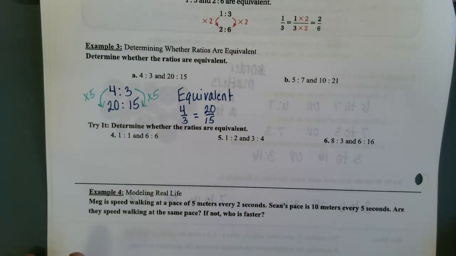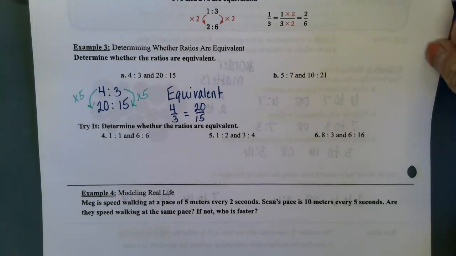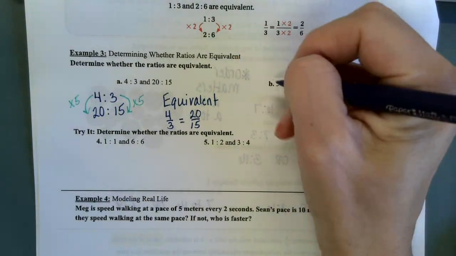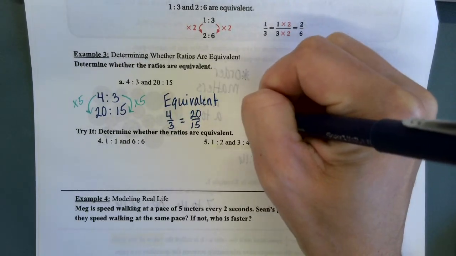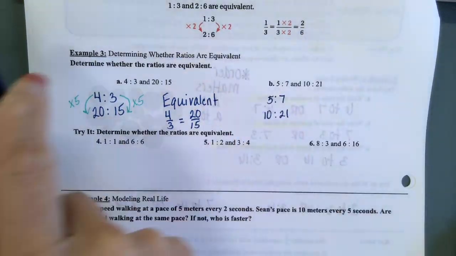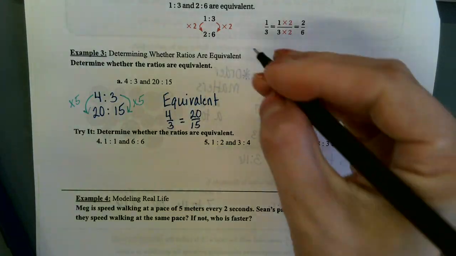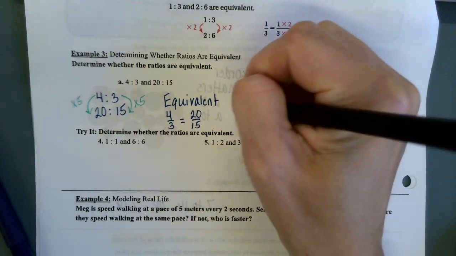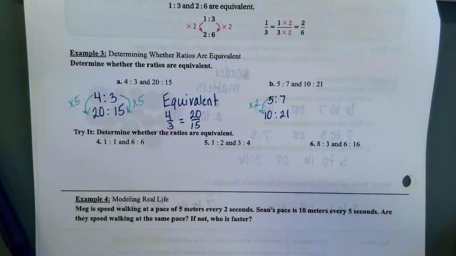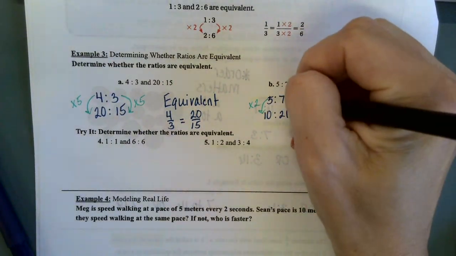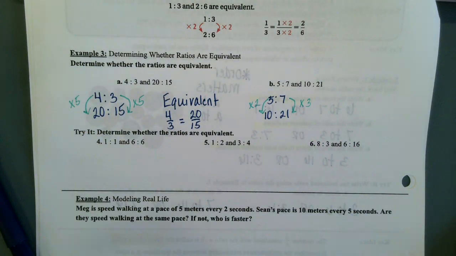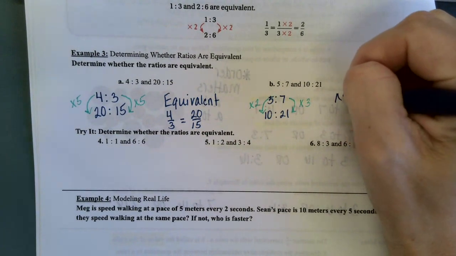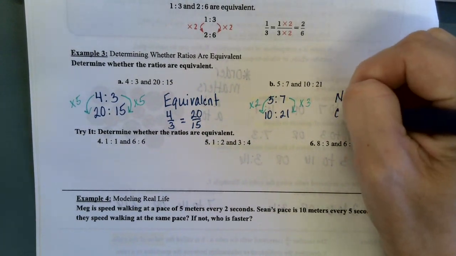Okay, let's try that with letter B, 5 to 7 and 10 to 21. So again, if I set this up, 5 to 7, 10 to 21. If we look at this, 5 times 2 is 10, but 7 times 3 is 21. I did not multiply them by the same number, therefore they are not equivalent.